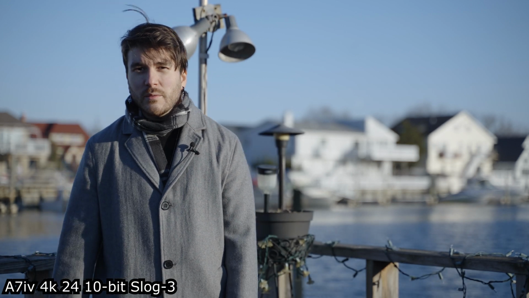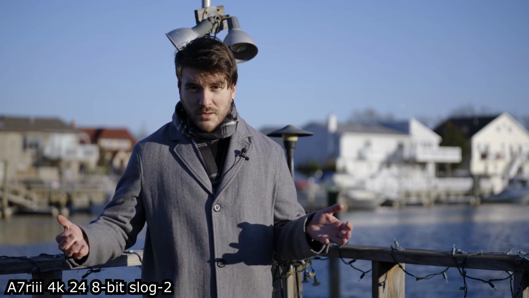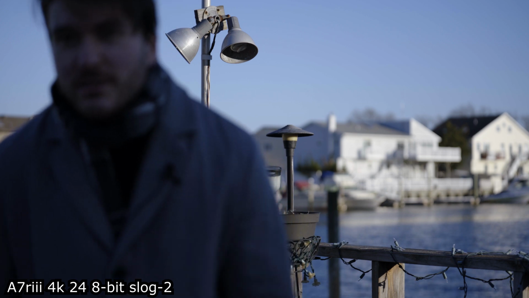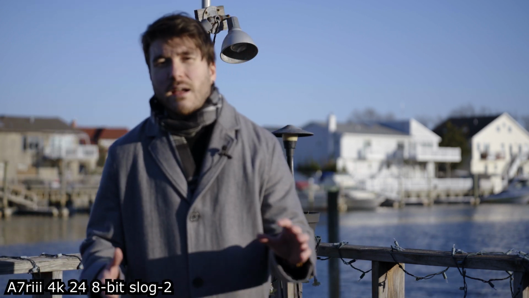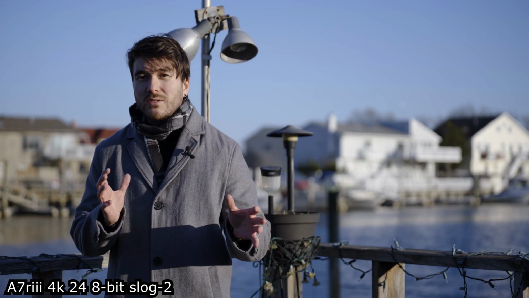Alright, so today we're going to be comparing the A7 IV and the A7R3. And while I'm comparing, I'm going to be moving back and forth through the shadows and through the light like a madman, just so we can see how the autofocus of these cameras work. And that way we can also see how much highlight we can recover and how much shadow we can recover.